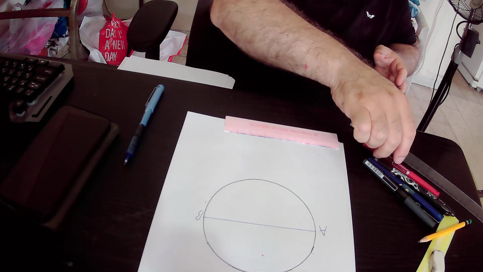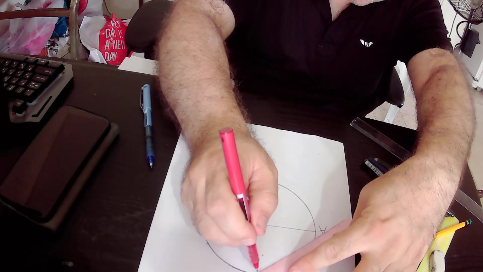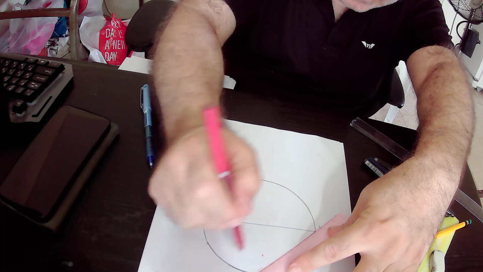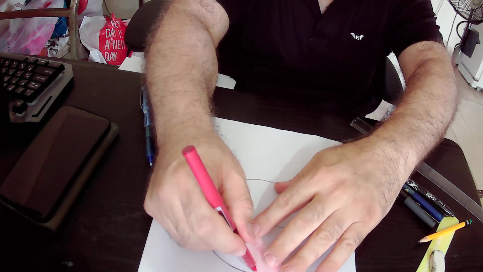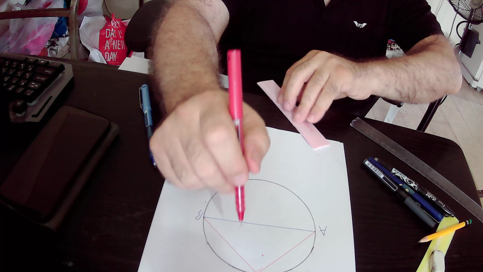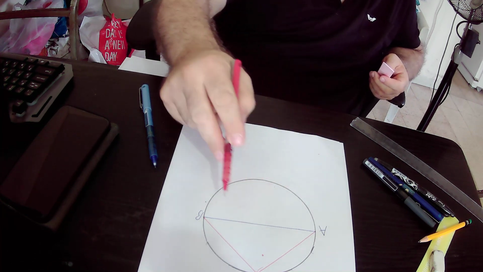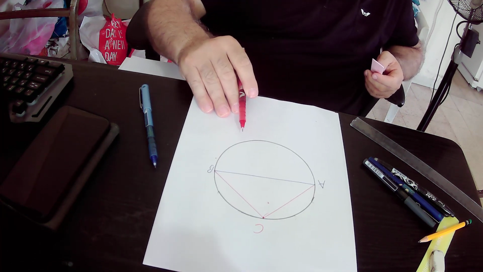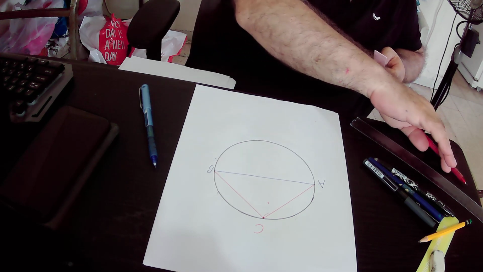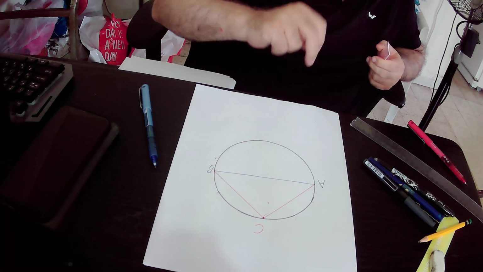So, for example, if we have a peripheral angle ACB, angle ACB is a peripheral angle and it rests on chord AB, that is the diameter of this circle.